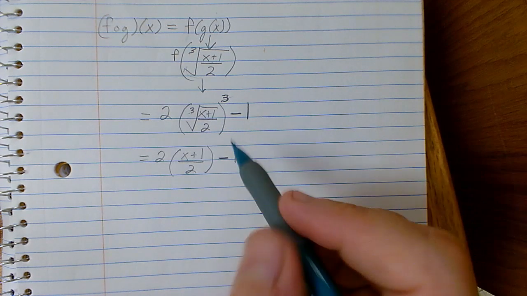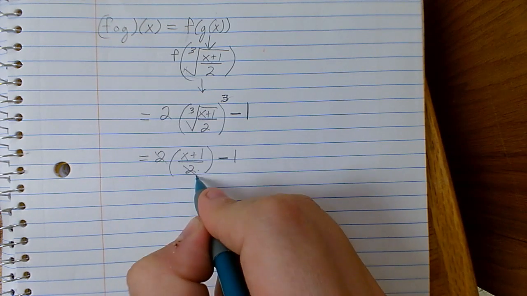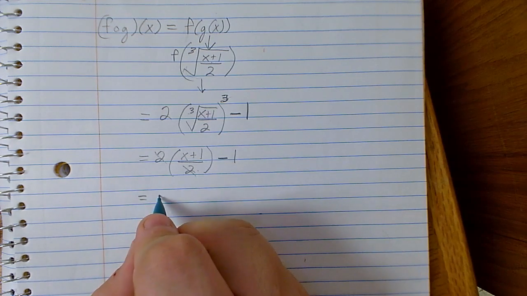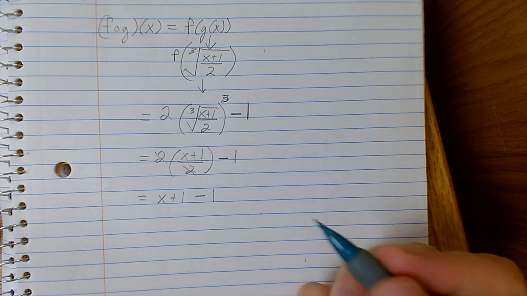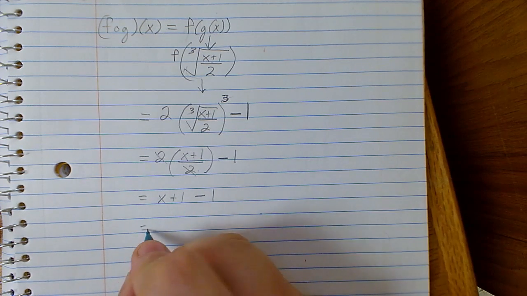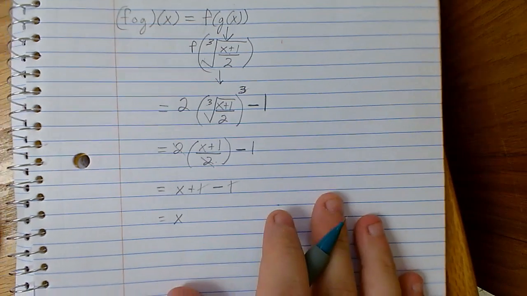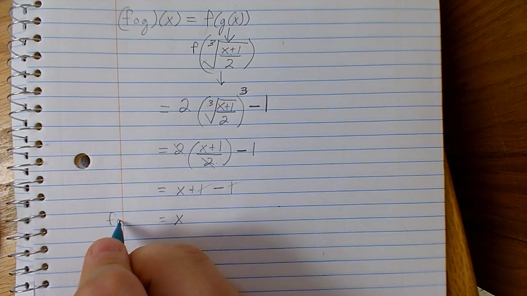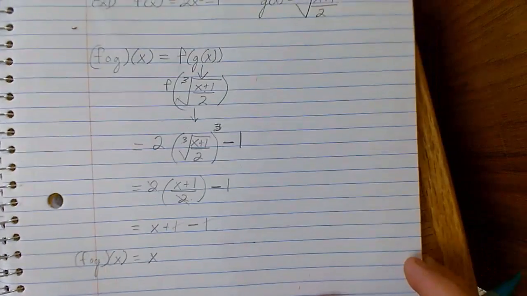Now the rule with fractions, if you're multiplying by a whole number and the same numbers on the bottom, they can cancel each other out, and we will be left with x plus 1 on top and bring the minus 1 down. The 1's cancel each other out, and then you'd be left with x. So f composition g of x is x.